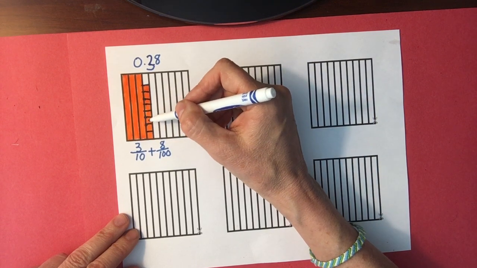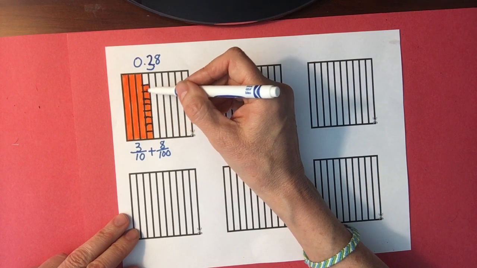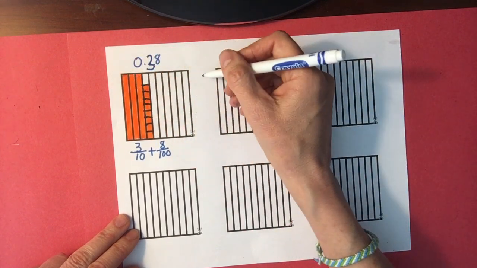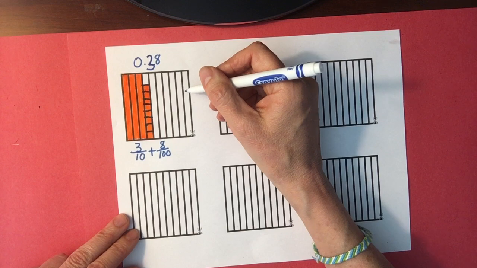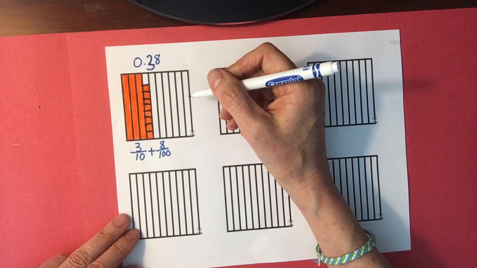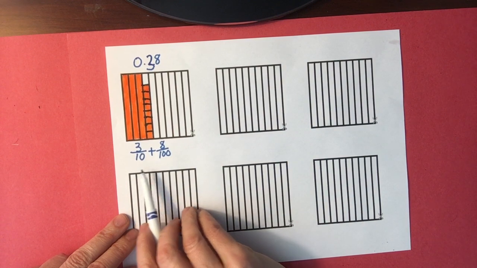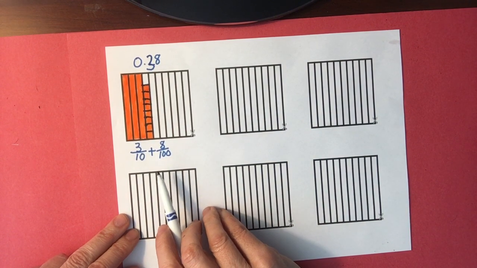If we were to turn all of these into a 10 by 10 grid that had 100 squares, then this would be 38 hundredths. But here we have 3/10 plus 8/100.